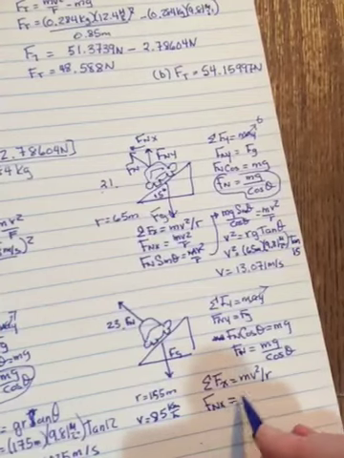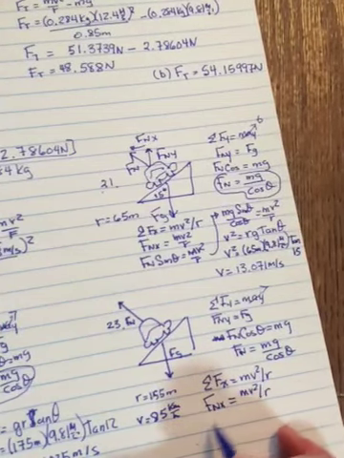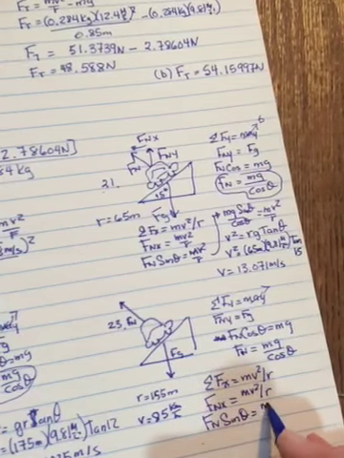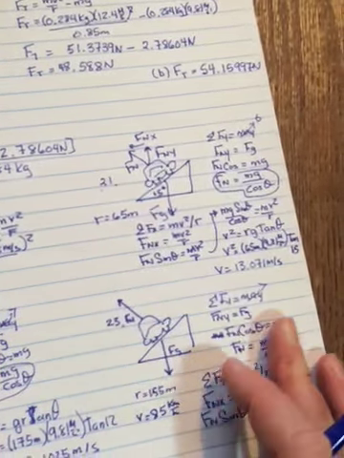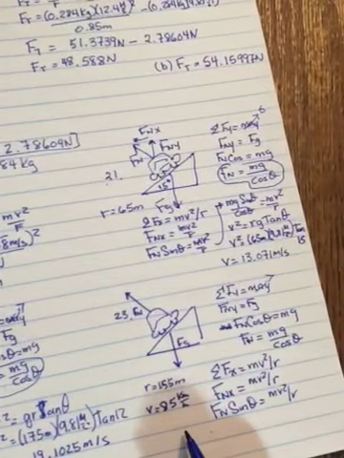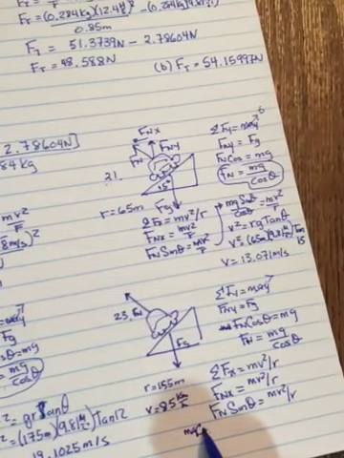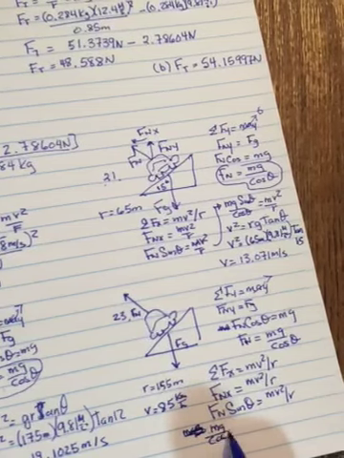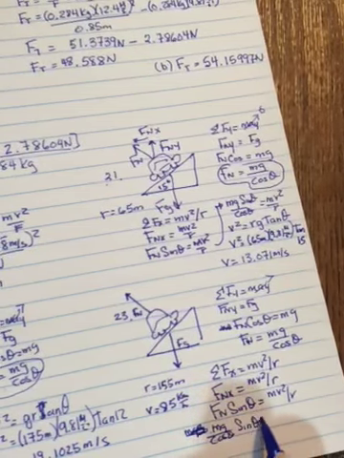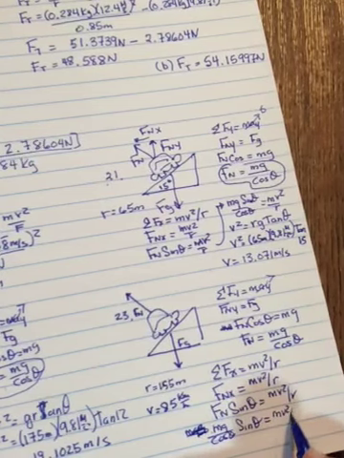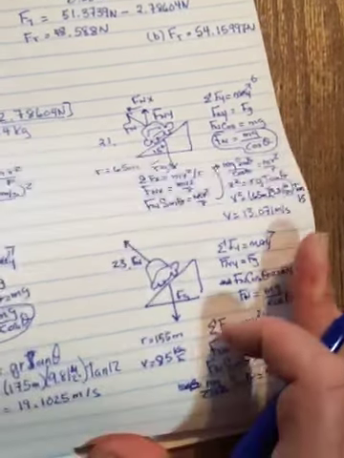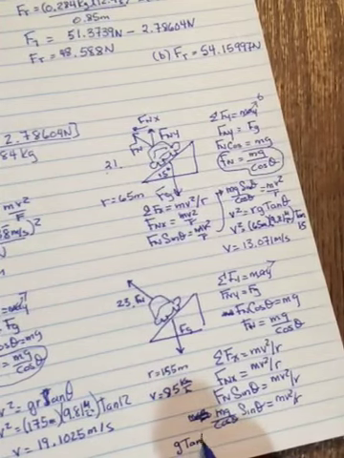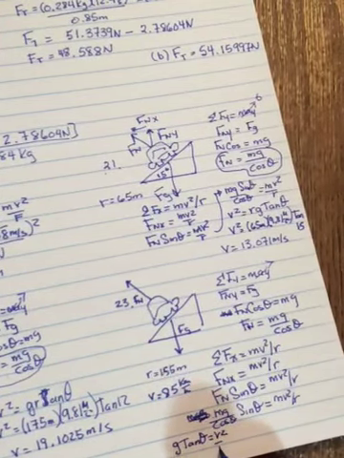So F_nx is equal to mv squared over r, F_n sine theta equals mv squared over r. Sub in for your F_n, so it'll be mg over cos theta times sine theta equals mv squared over r. The m's cancel, again you end up with g tan theta is equal to v squared over r.